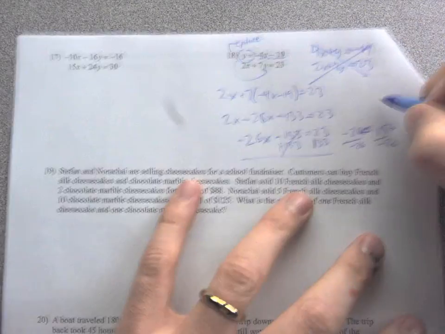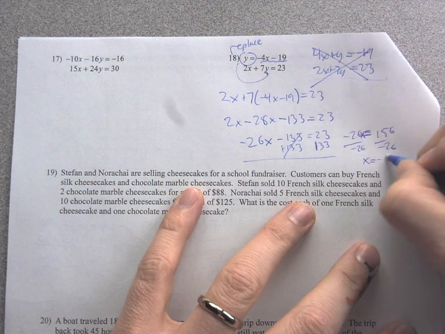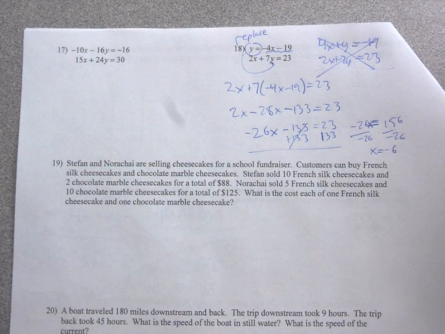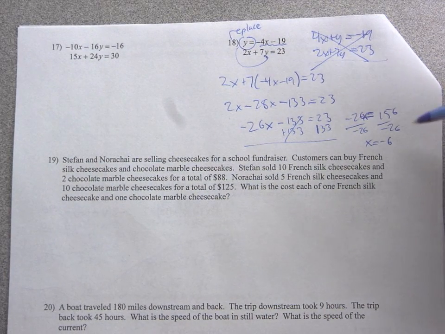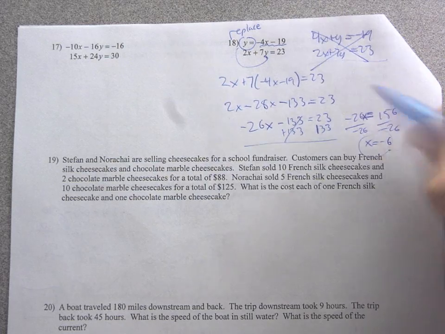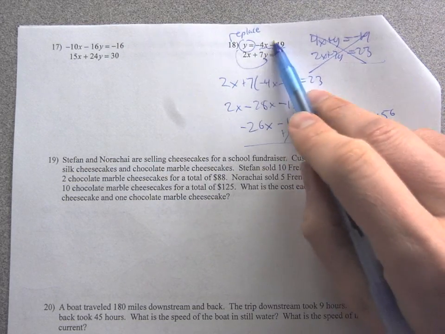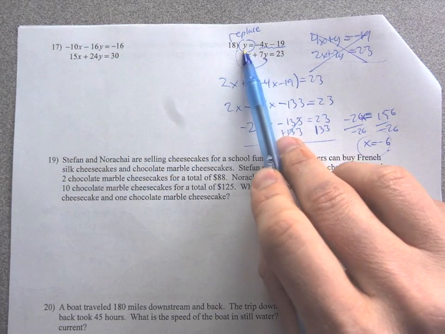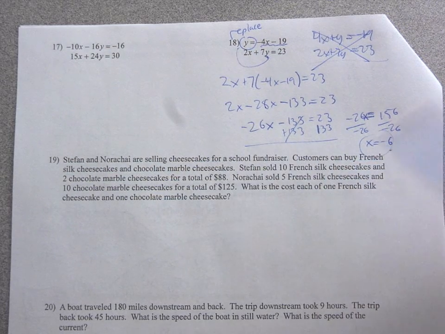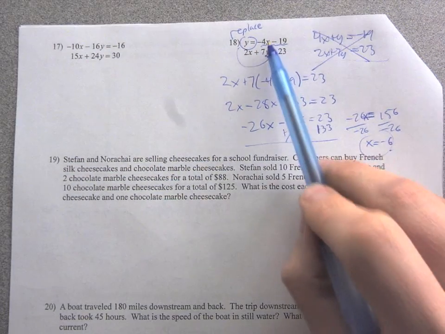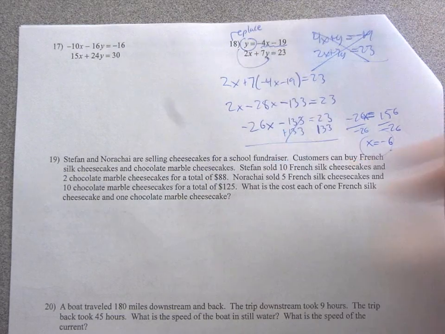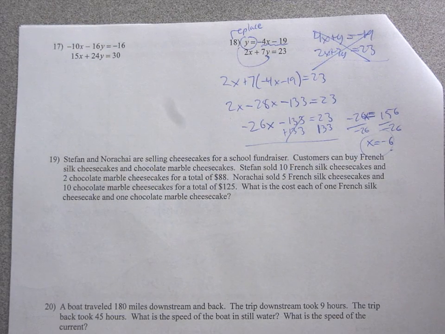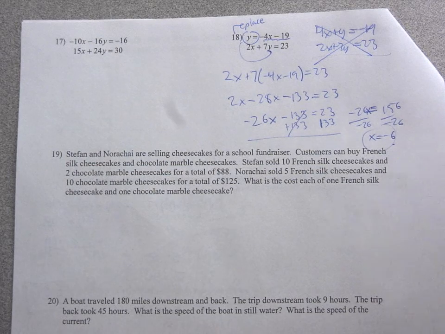Negative 6. Okay, now we're not done yet. We need to find out the other variable. So we're going to take this value and plug it back in. Now you could actually plug it in either of these two, but I would recommend plugging it in the top one because y is already by itself, and that's what I want. I want y. So if I just take this negative 6 and put it there and combine these terms, I'm going to get the y value. Okay, I'll let you take care of that.